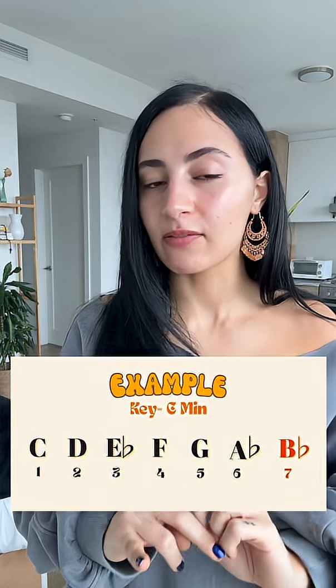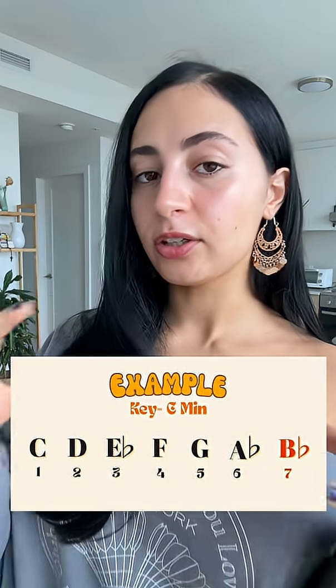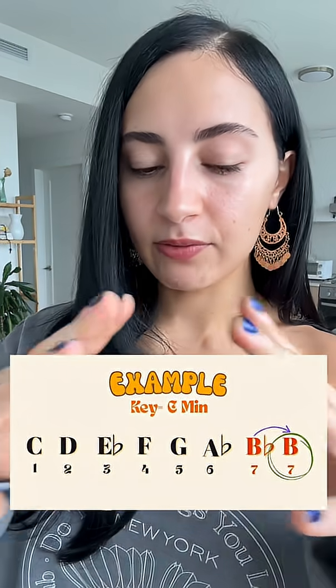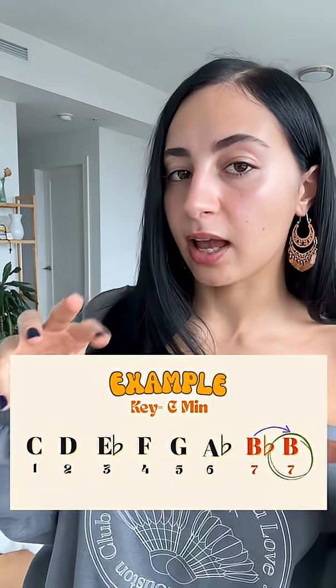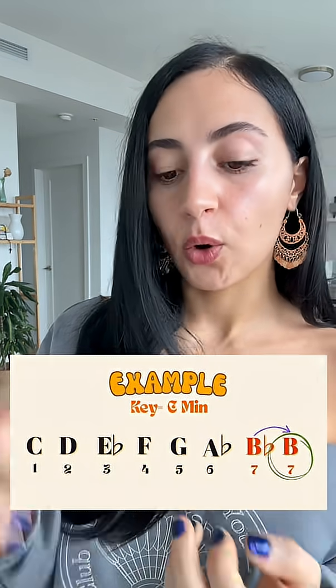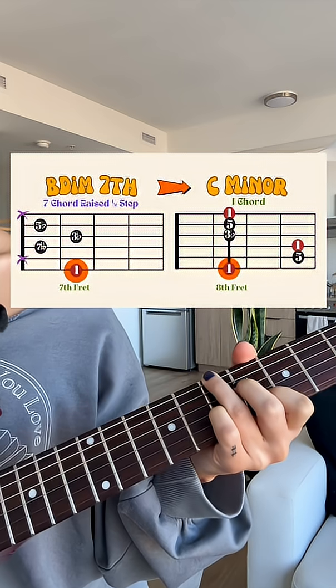You could use the diminished 7th chord as the 7th chord in a minor key. But in order to play a 7th note in a minor key, you have to raise that 7th degree up a half step. So for example, in the key of C minor, your 7th note is B flat. But in order to play that 7th degree as a diminished 7th chord, we need to raise that B flat to a B note. Don't ask me why, okay? We'll get into it another time. So then we could use that fully diminished 7th chord to lead us back to our 1 chord, which would be, in this case, C minor. Let me play it for you.